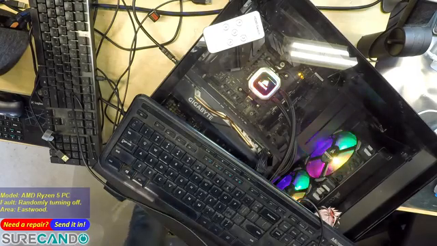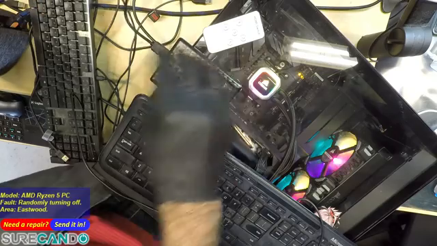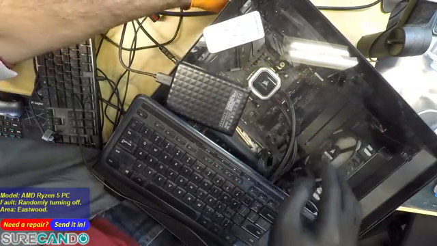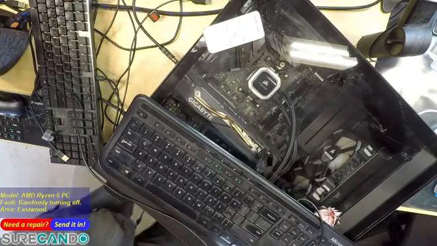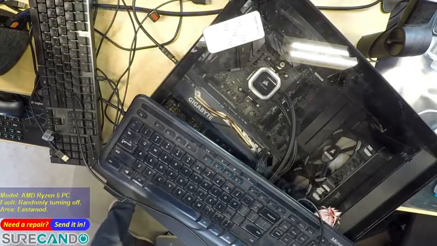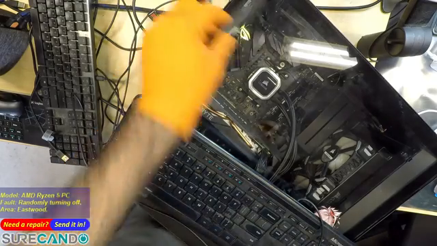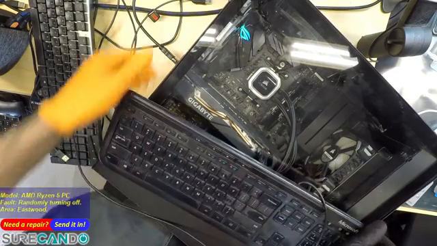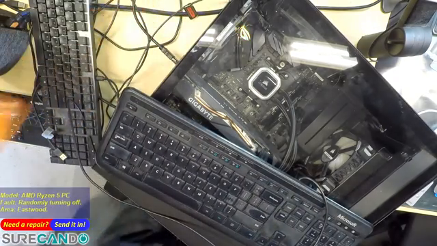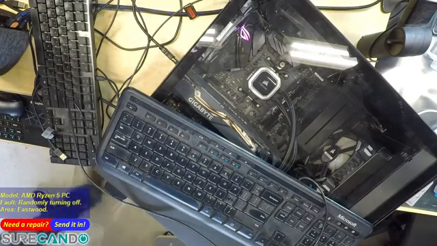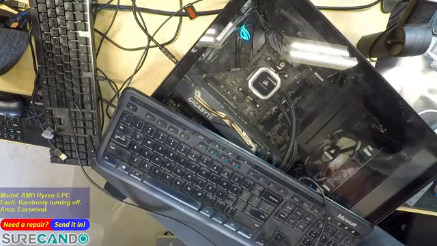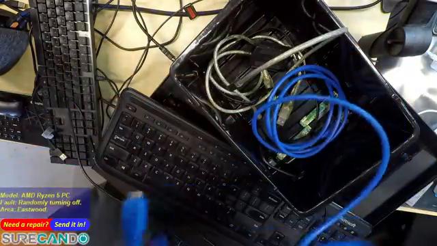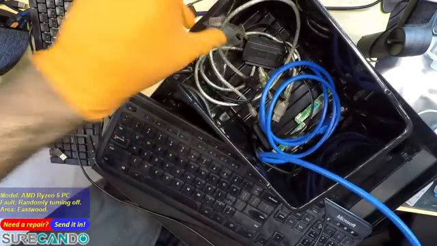Alright, we've got a hard drive. This is a hard drive which has issues. Let's see what happens. Look at that. Definitely a controller on this. Okay, that explains a lot. Now we can demonstrate. That's a standard hard drive. Okay, let's give this a go.